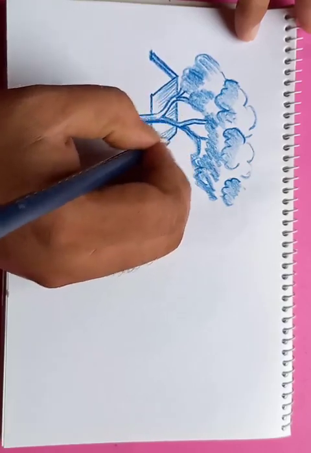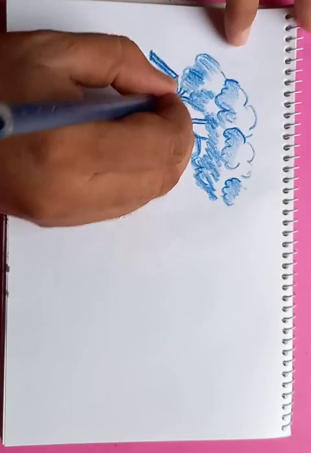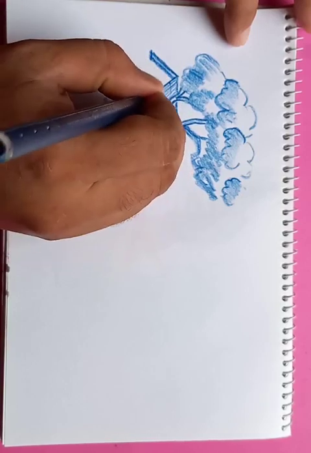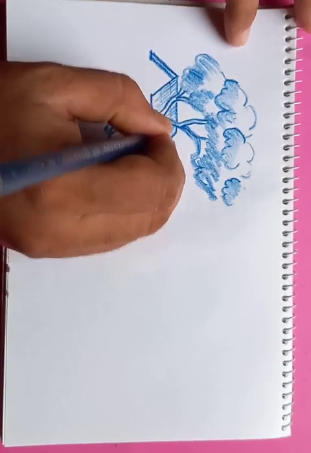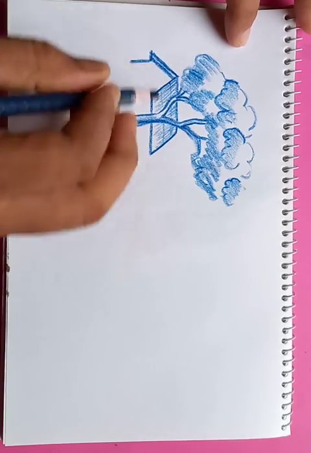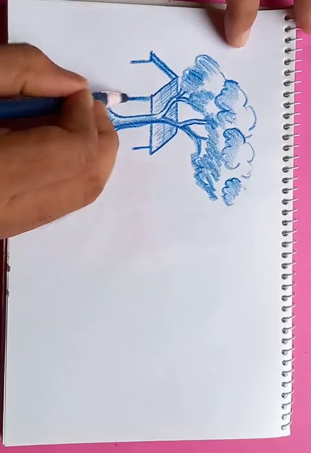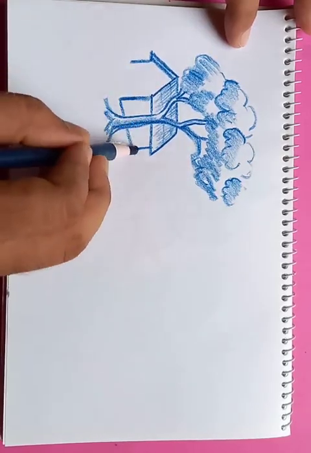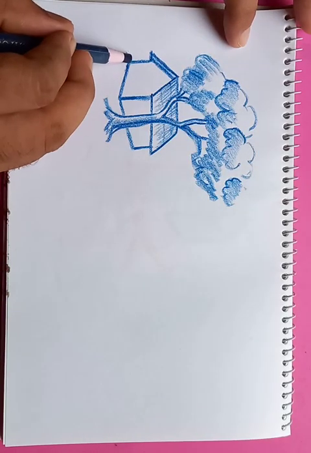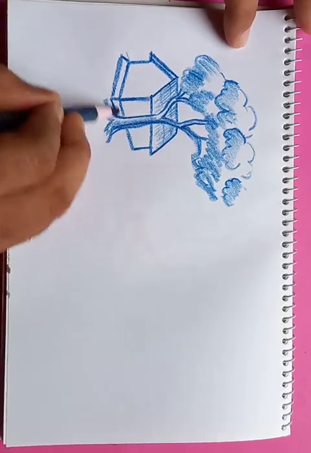Drawing multiple lines with some angles. Okay. And these are the straight lines, connecting the two points here, and the base is a little bit higher from the ground.